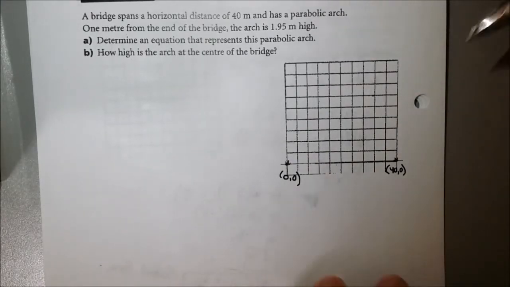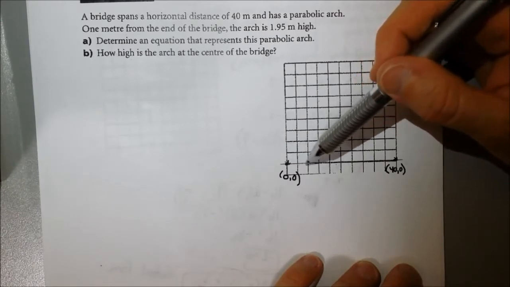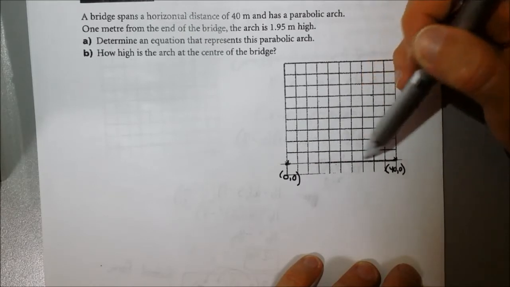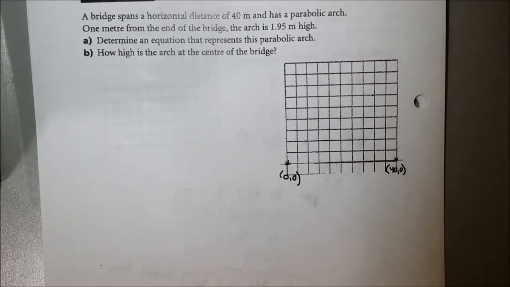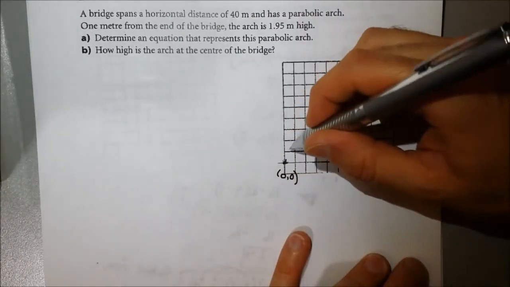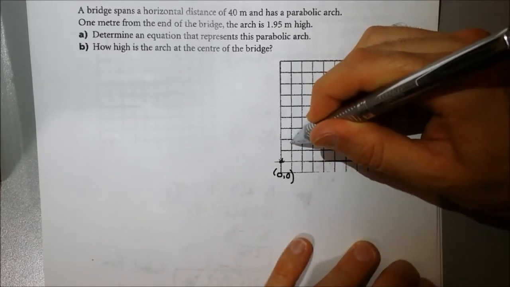I don't know what the scale is here. I guess I go 1, 2, 3, 4, 5, 6, 7, 8, 9, 10. So it's broken up into 10. So each square, I suppose, is technically worth 4. Just for the sake of drawing this thing, I need some kind of a rough sketch. So I'm just going to label this point.